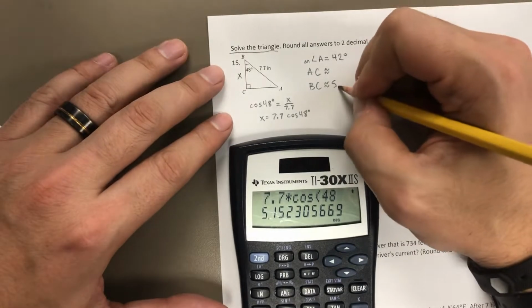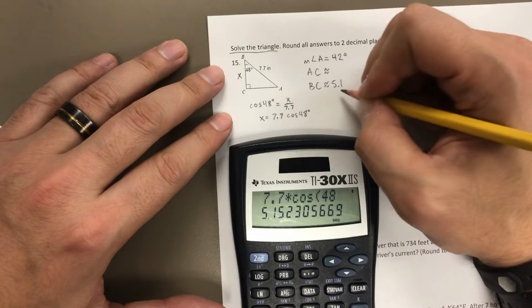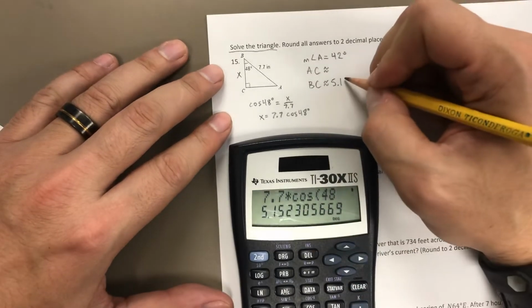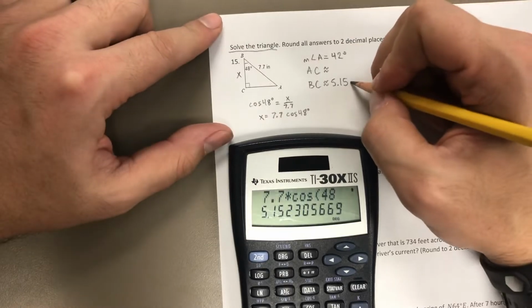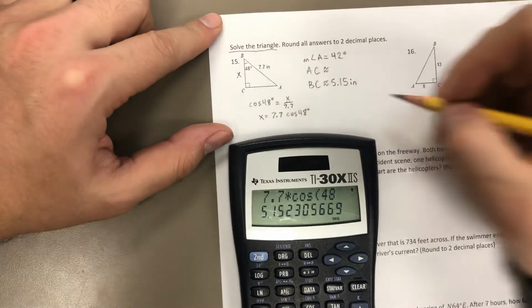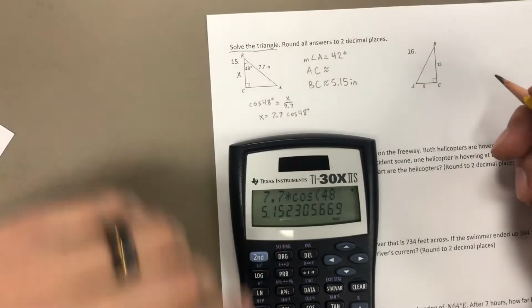Now, I want you to also notice that it's 5.152, sorry about that. So 5.15 would be our answer. And I want you to notice that we have units here, inches. So just make sure to put inches for your units on BC as well.